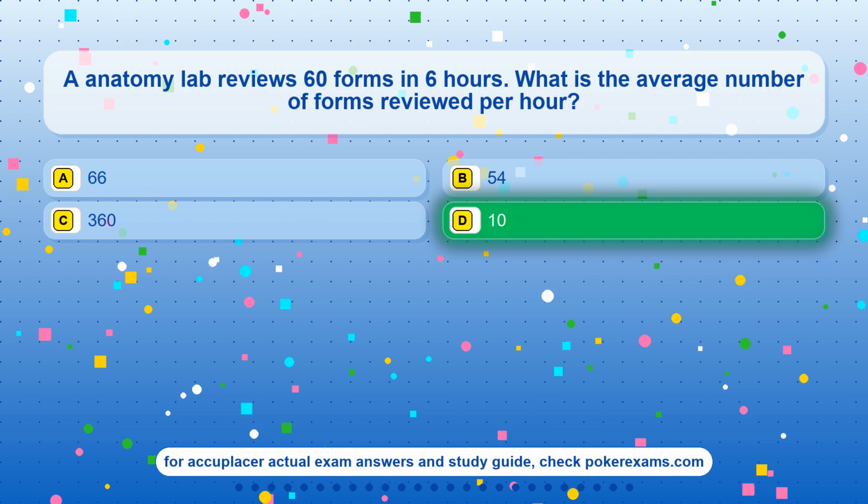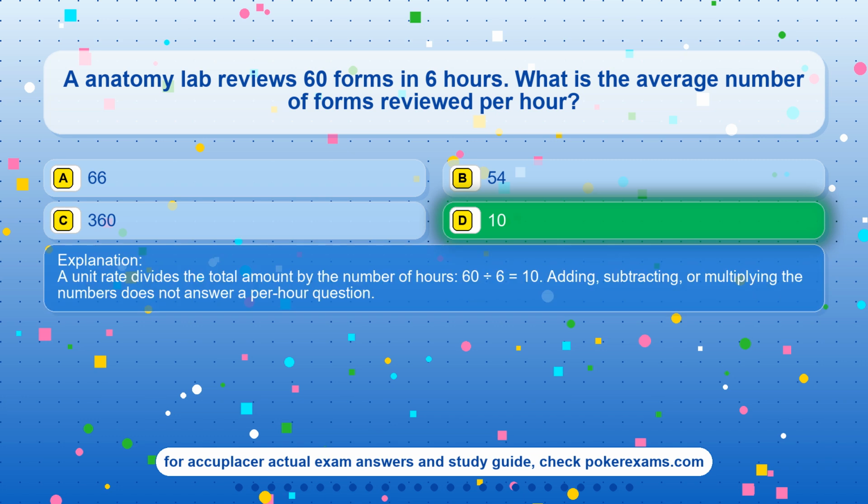The correct answer is option D, 10. A unit rate divides the total amount by the number of hours. 60 divided by 6 equals 10. Adding, subtracting, or multiplying the numbers does not answer a per-hour question.